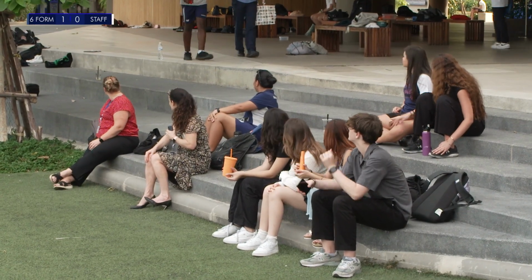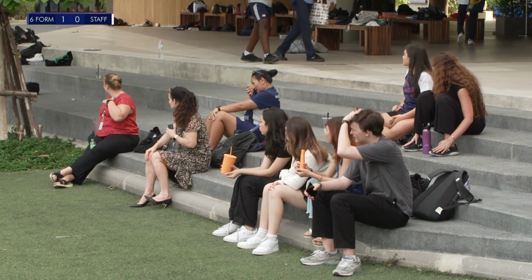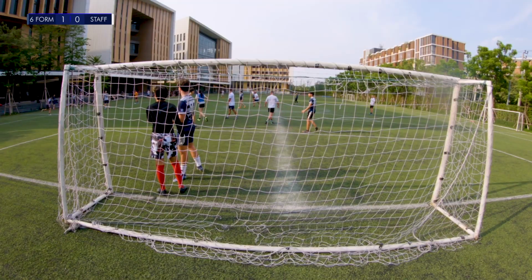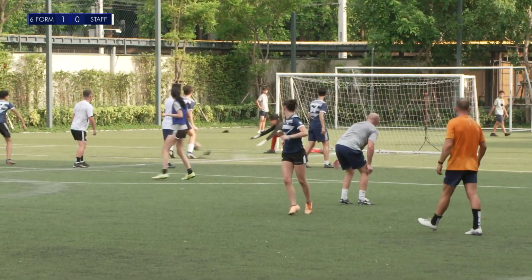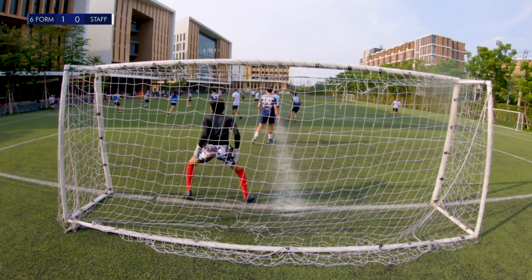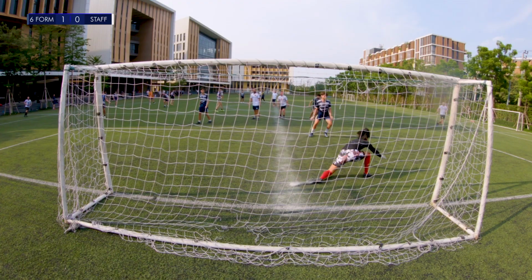Is Tottenham playing outfield? I reckon Tottenham's gonna score. Bicycle kick. Oh, Mr. Weston, can you pop a shot? Oh, Mr. Weston almost hit a Luka Modric, but the goalkeeper saves it.